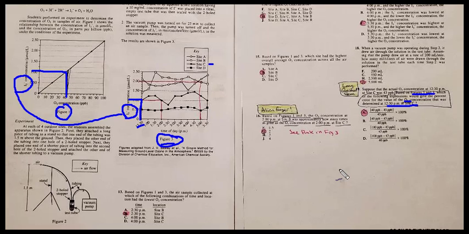The correct answer on this one is going to be answer choice A. You see it right there, 40. That's wrong, and that's wrong. A.